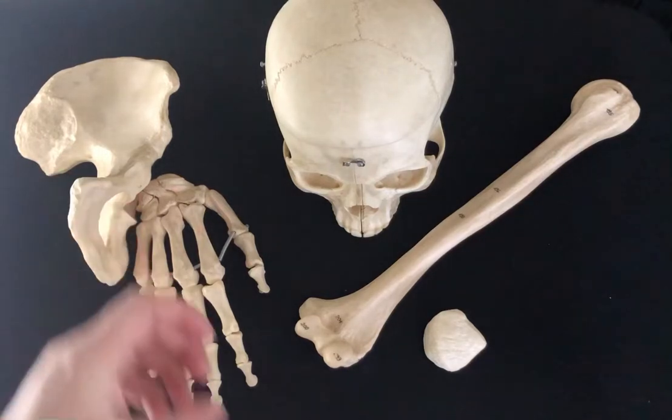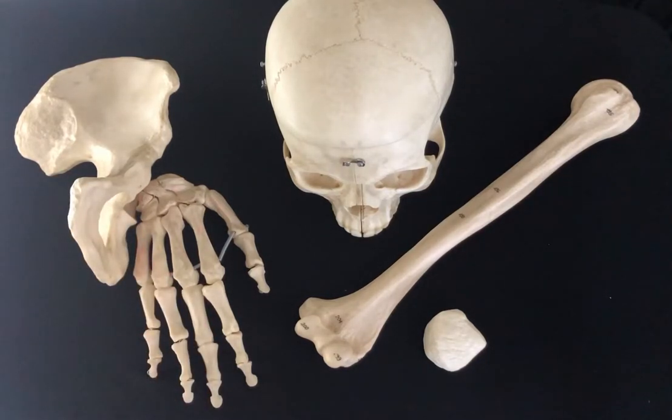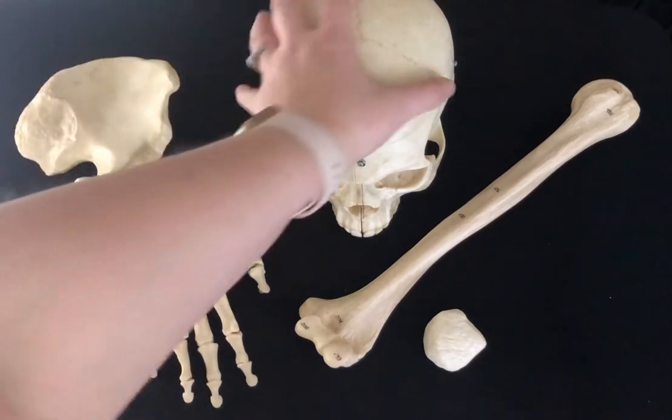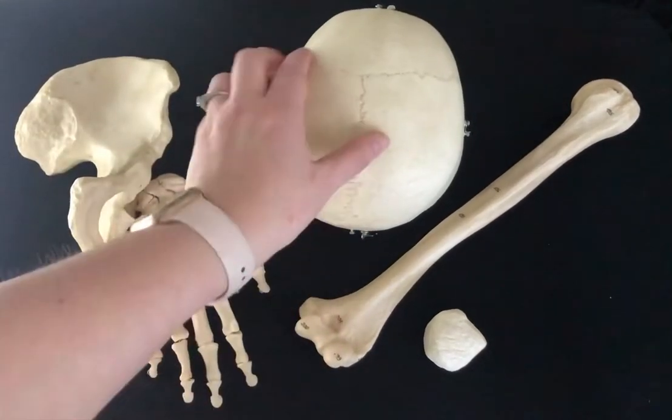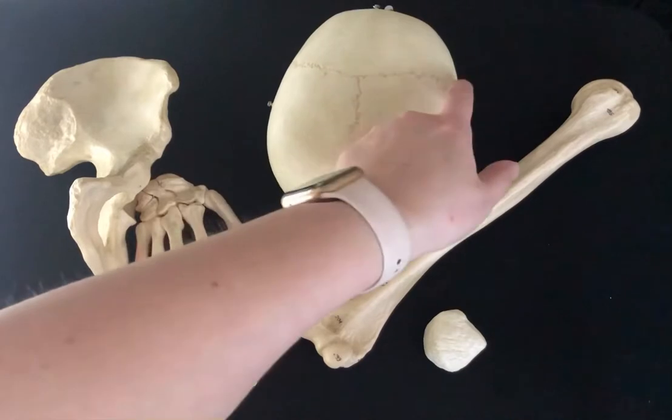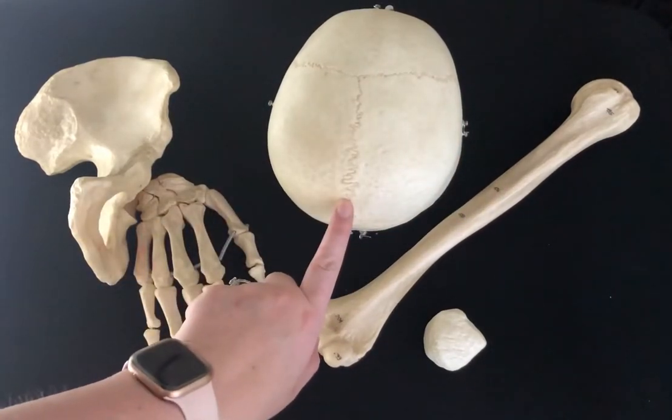about the categories that we put types of bones into. Now, the first one on your lab list is sutural bones, and this is a skull. Sutures are basically little bony zippers that tether the different bones in the skull together.